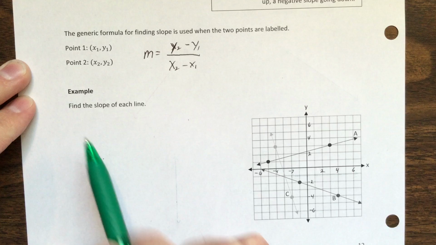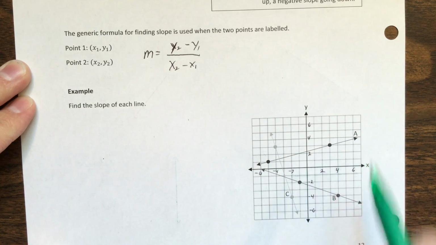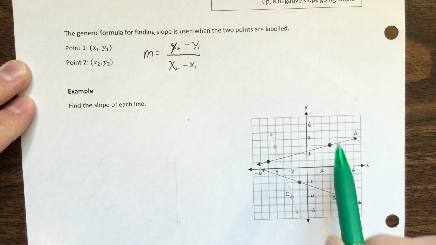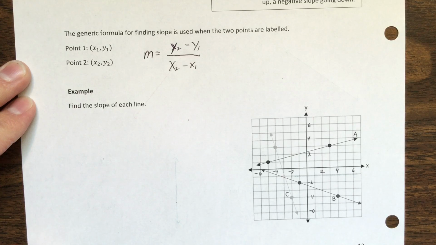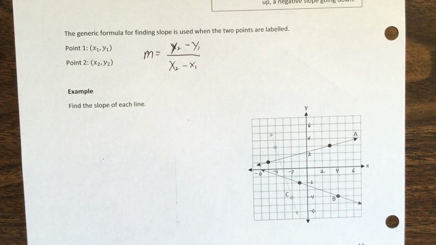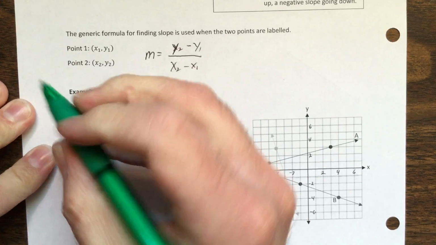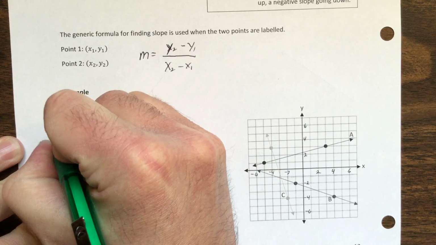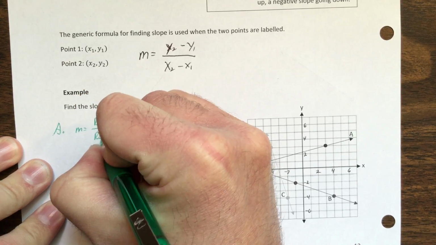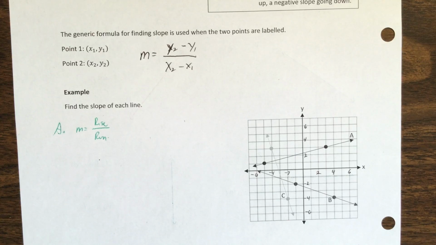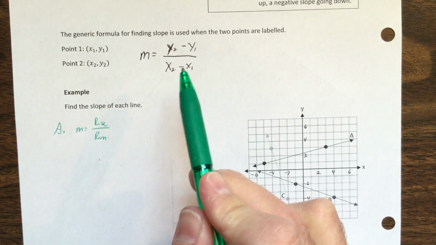In this example here, we're going to try to find the slope of these 3 lines. We have line A, line B, and line C. I have them in kind of different colors, shaded a little bit differently to represent the different lines, but they're also labeled as A, B, and C, and we're going to try to find the slope of those lines. So for each one of those, so for line A, m is rise over run. We have a graph, so we don't have to use the formula. We could if we wanted to.